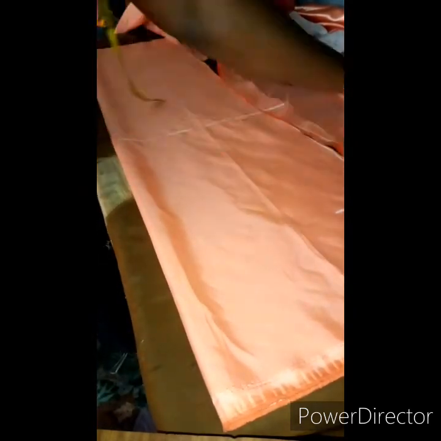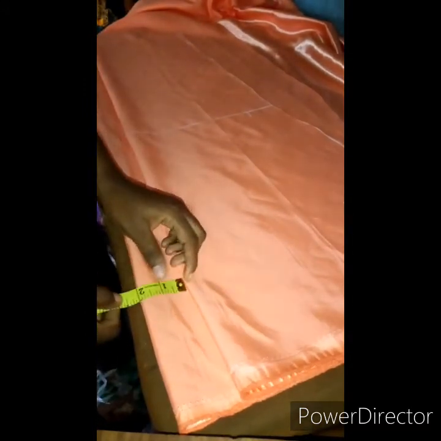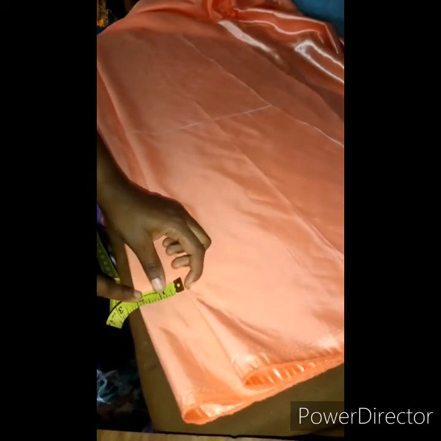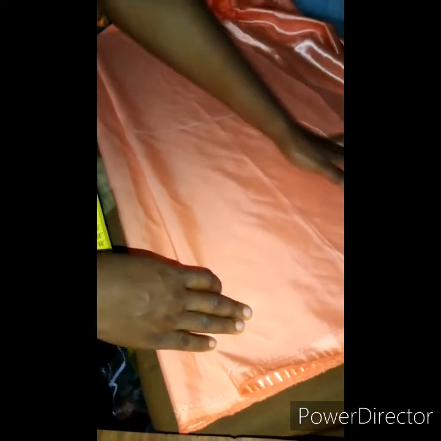So now I'm going to cut it out, and of course I'm going to be placing the fabric to cut the back area, leaving 2 inches for zip allowance. I'm going to be tracing out. I'm going to be using the front to trace out the side, so I'll just cut it out. I'm going to be using the front as a pattern to cut the back.